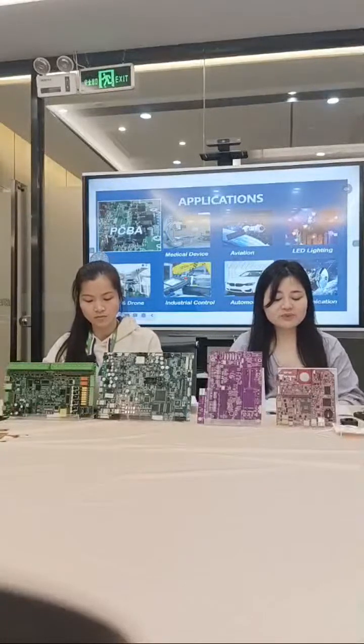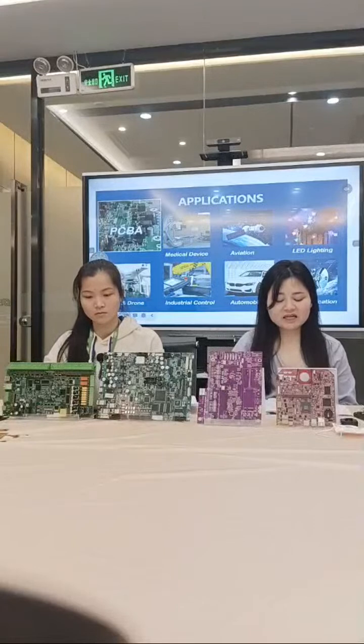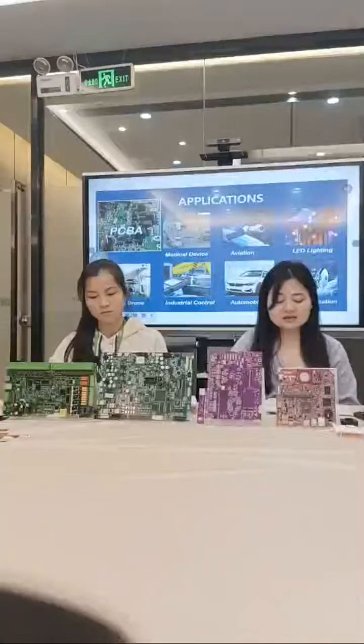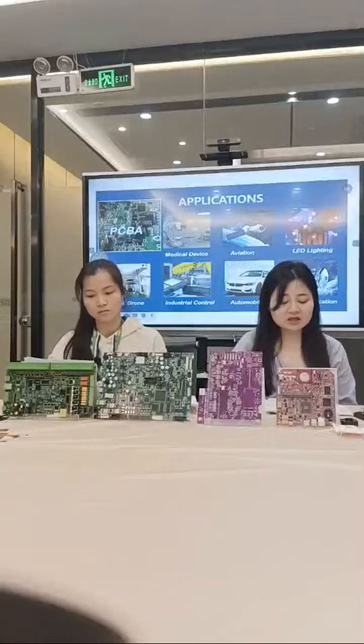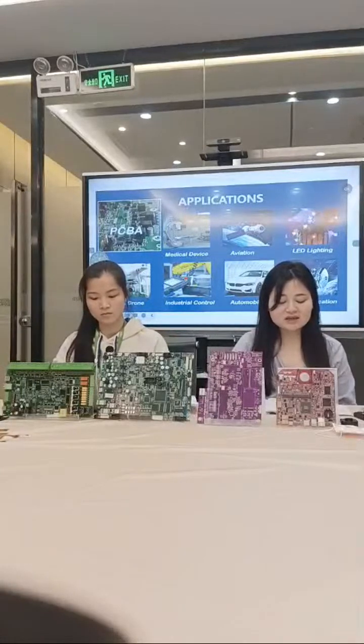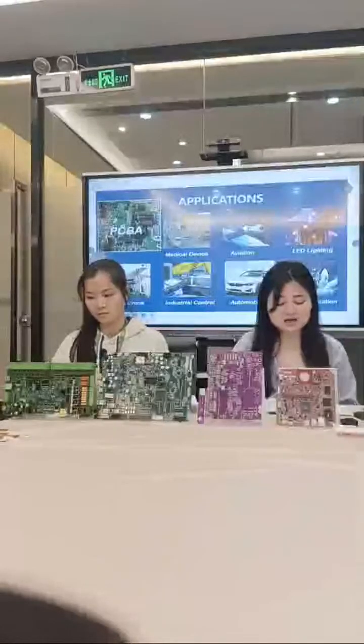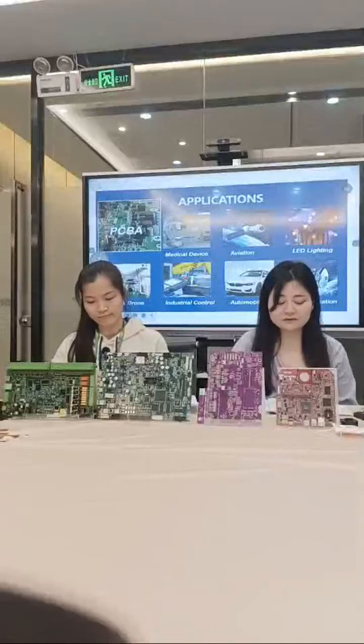The ideal type of PCB depends on its specific application, but all PCBs used for safety and security applications need to be reliable because these products must operate as expected at all times to be effective.